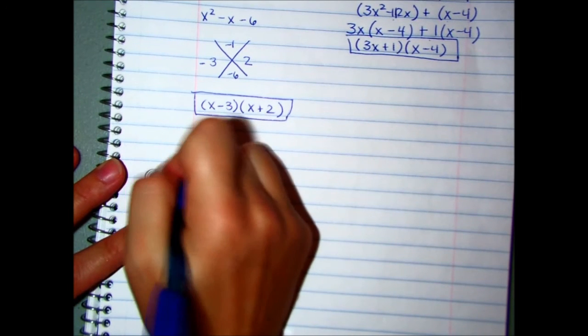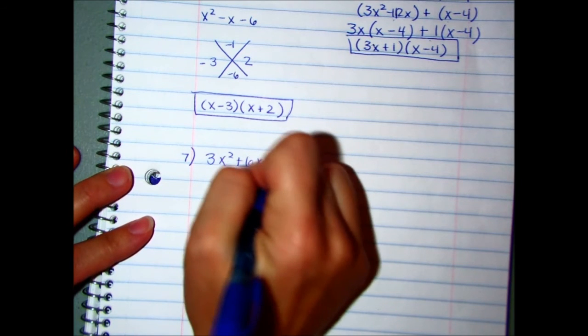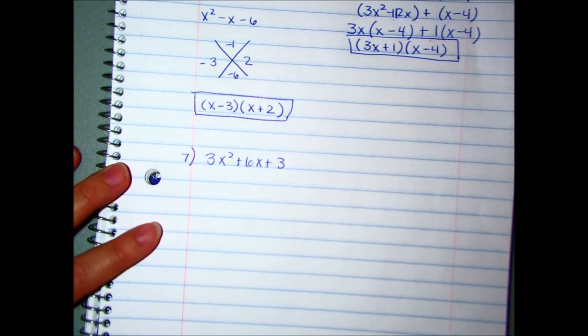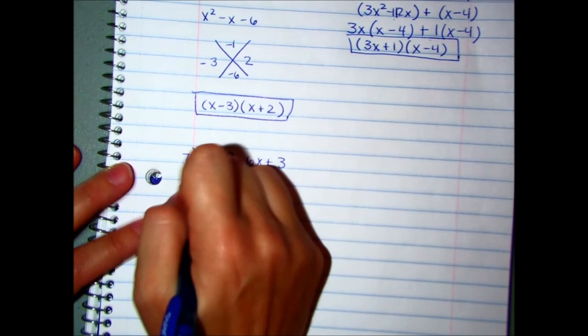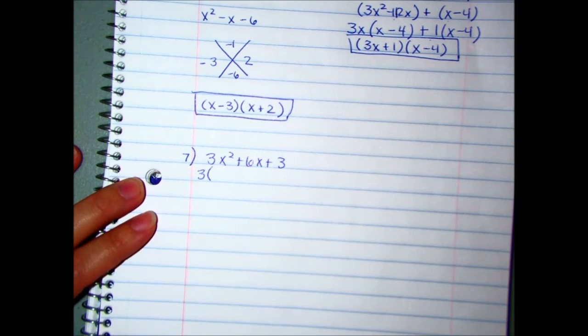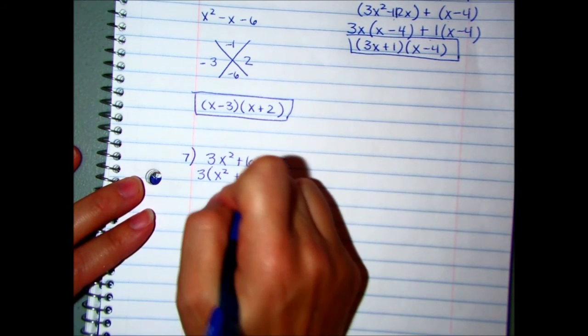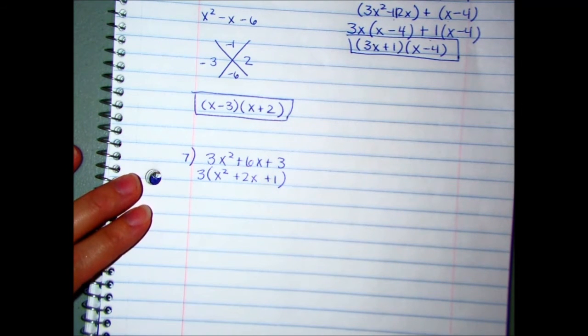Number 7, we have 3x squared plus 6x plus 3. Now, if you look very quickly and carefully, you always have to start with the GCF, and this has a GCF, which is 3. So we're going to take a 3 out. We're going to divide a 3 out of every term. So we would get x squared plus 2x plus 1 when we divide the 3 out of every single term.